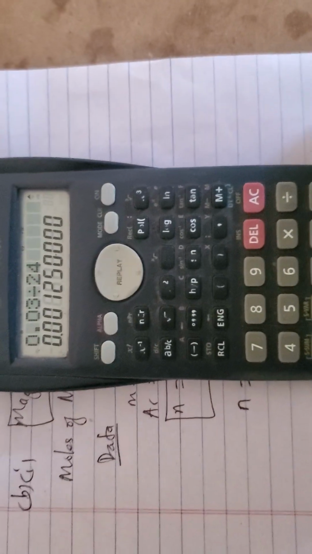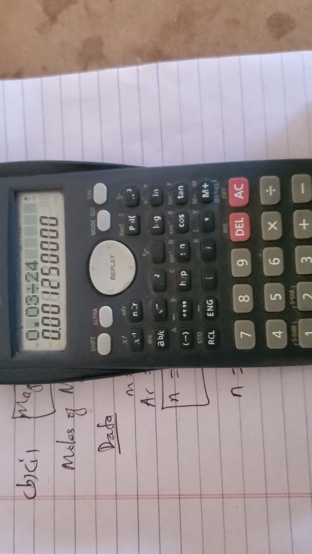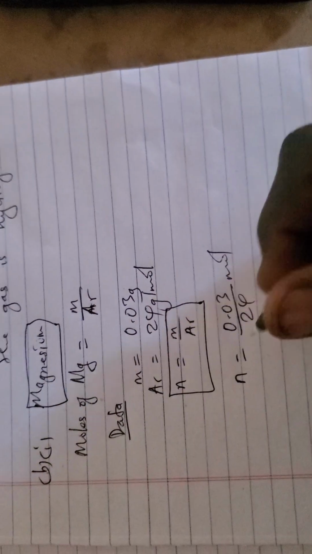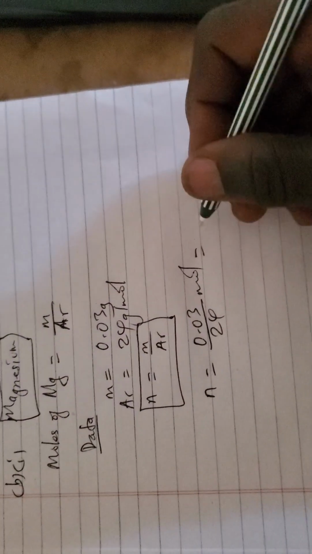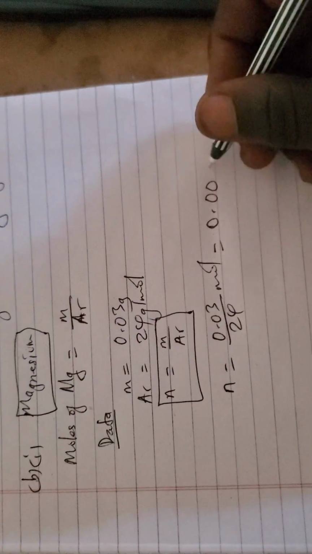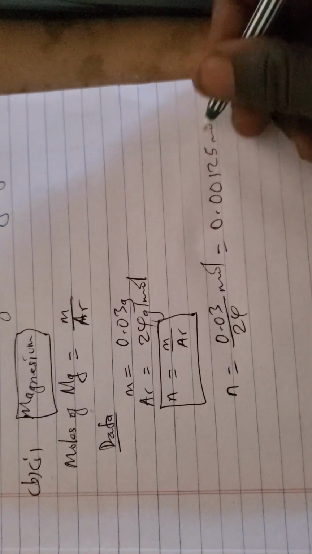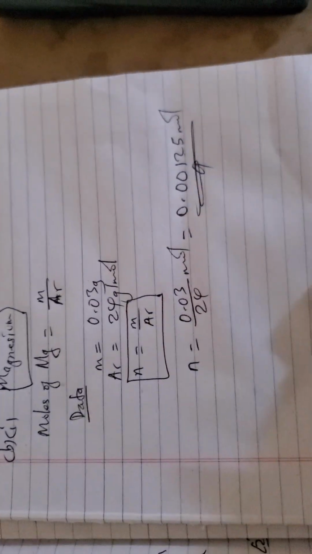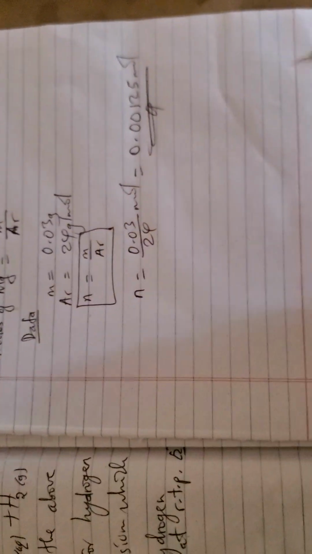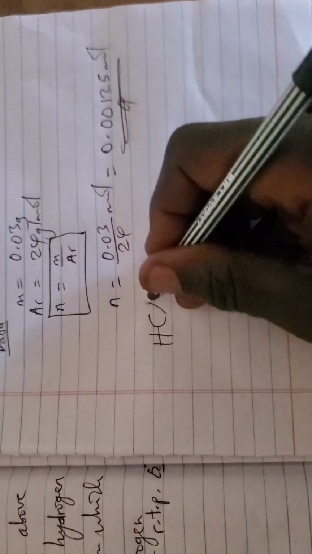According to the answer, we have got 0.00125. So we are saying we're getting 0.00125 moles for magnesium. Now let's calculate for hydrochloric acid.